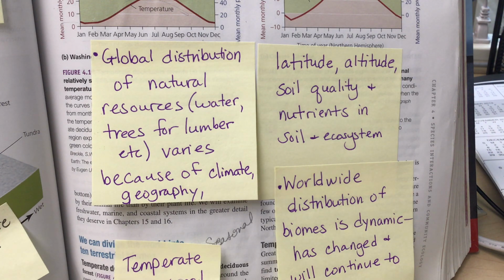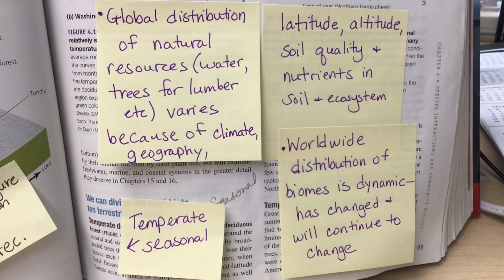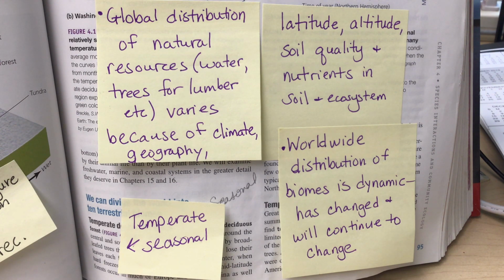So the worldwide system of biomes is constantly changing because the Earth changes and continues to change. With climate change, we start to see some beginnings of changes to our ecosystems and biomes. But long before human-caused climate change, the Earth does change.